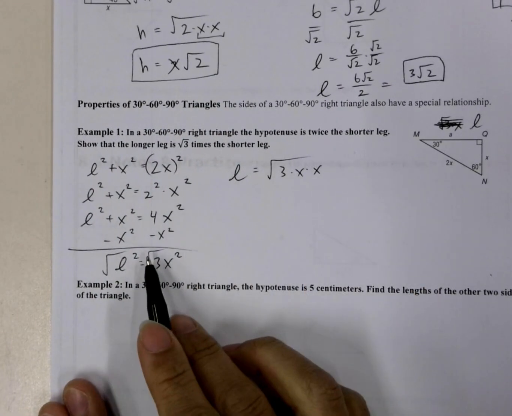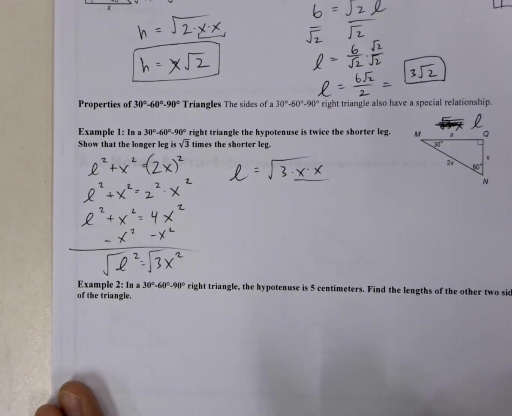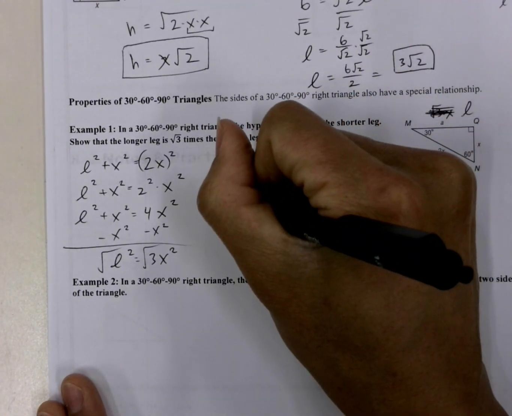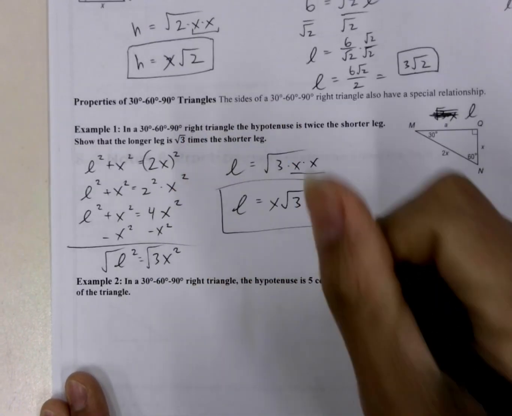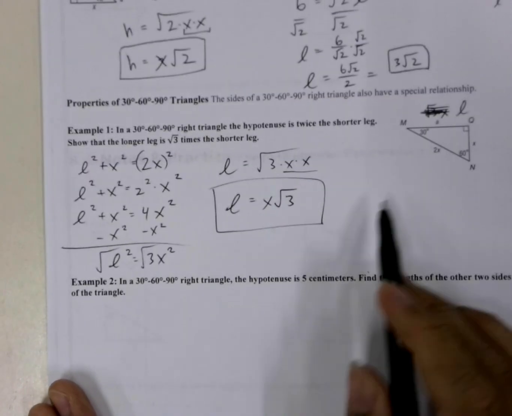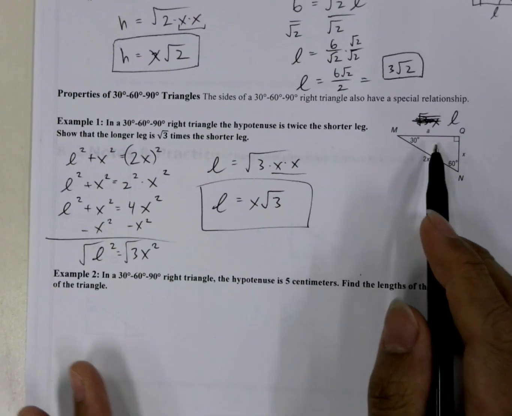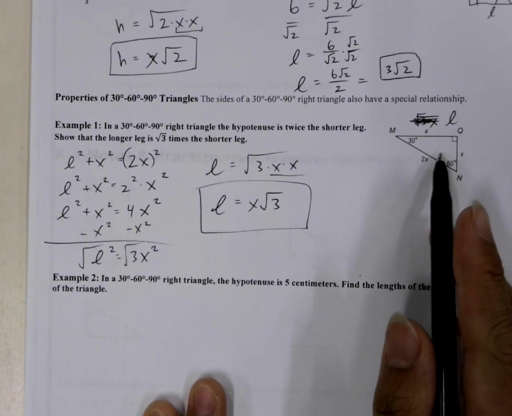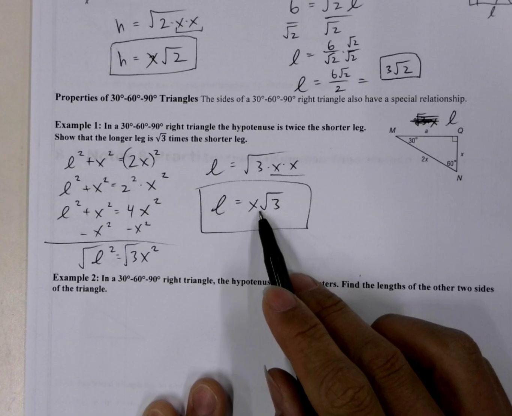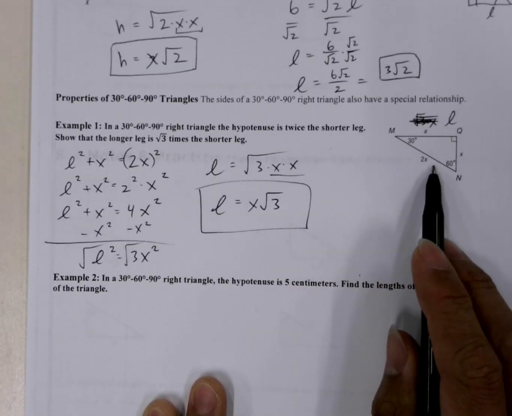We're doing the prime factorization of what's under the square root. And you can see we have 2 x's under the square root, or 2 factors of x, so we can pull one out. So L is equal to x square root 3. And we've shown that it's true, right? That in a 30, 60, 90 degree triangle, the shorter leg is x, the longer leg is x square root 3, and the hypotenuse is 2x.